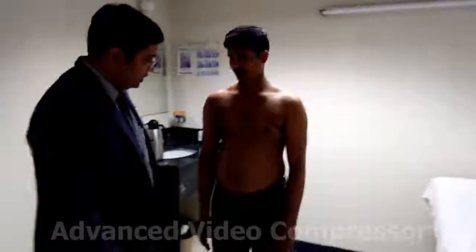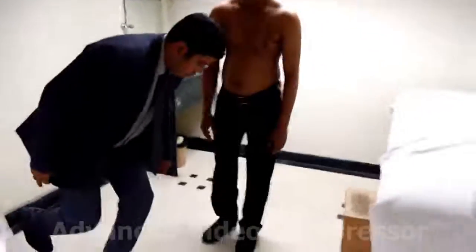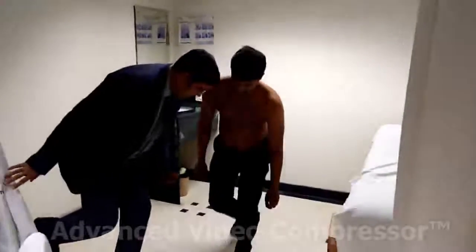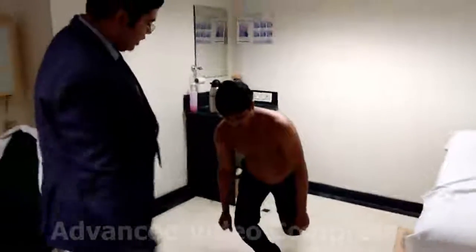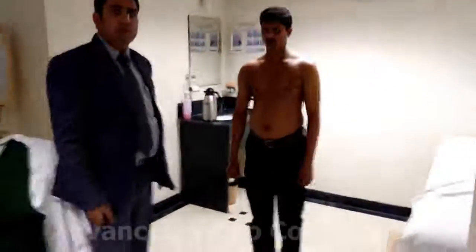Now the posture test. Now do like this. Do like this. Yes. Now again do on that leg. Yes. Both the shoulders are at the same level on both sides. That means the posture of the patient is okay.